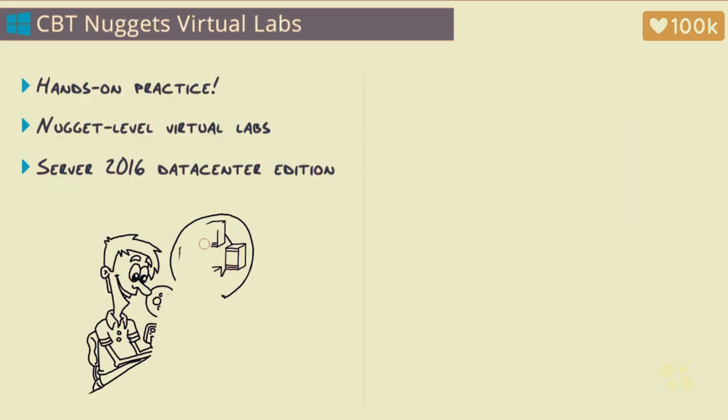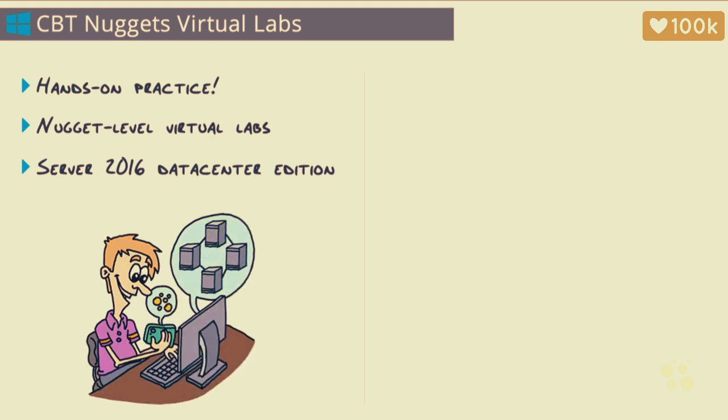Speaking of virtual labs, we're going to be spending a lot of time together getting hands-on, playing with every single feature in 740, including many of the new features in Server 2016. Every single nugget in this course has its own virtual lab, which is why we call them nugget level virtual labs. And it's helpful to have multiple monitors so you can watch and follow along on one and do the lab on another. And my advice would be, as soon as you land on a nugget, launch the virtual lab on the right hand side of the page because it'll take about a minute or two to fully fire up.